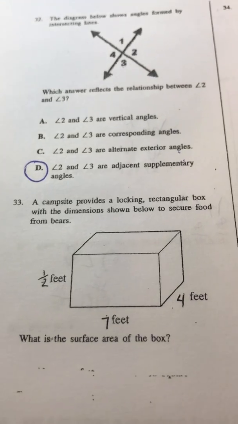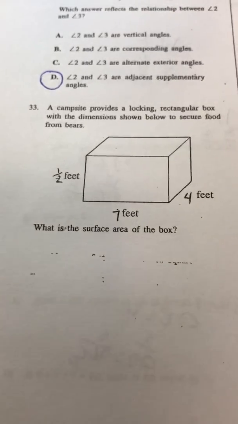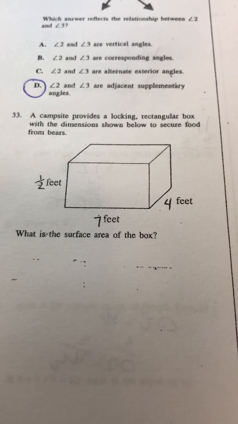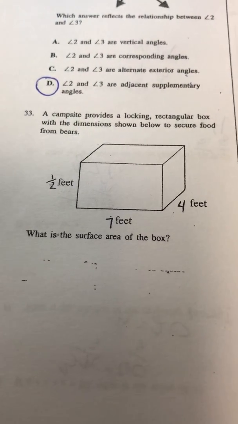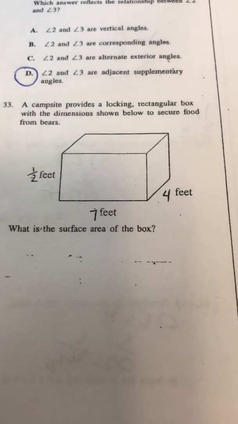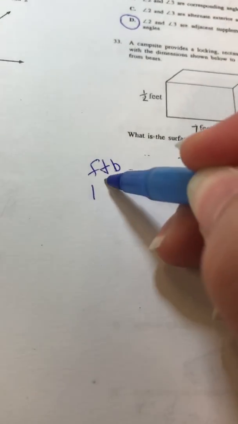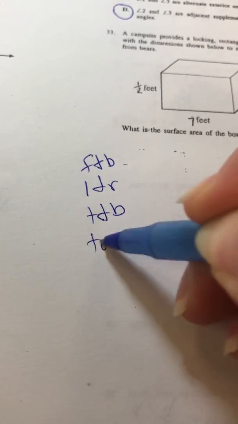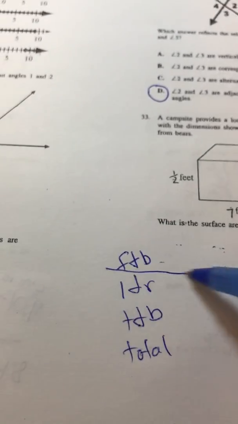Okay. Number 33. A campsite provides a locking rectangular box with the dimensions shown below to secure food from bears. What is the surface area of the box? So for surface area, we created our table. We have the front and the back, the left and the right, the top and the bottom, and the total.